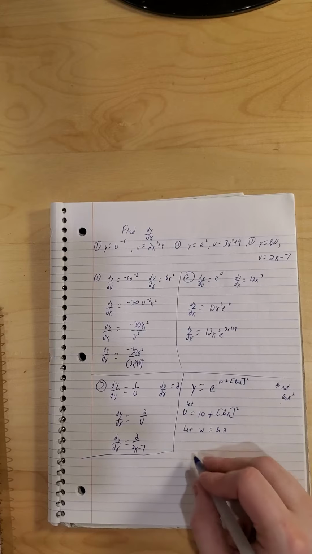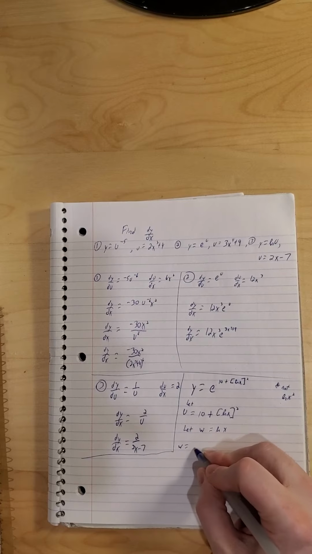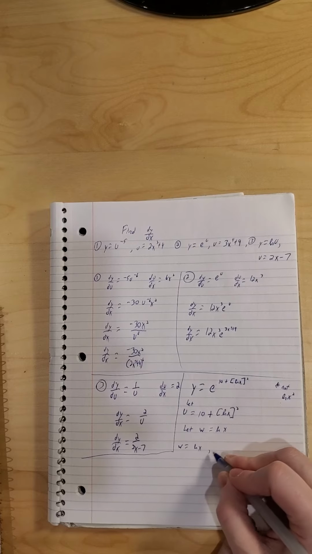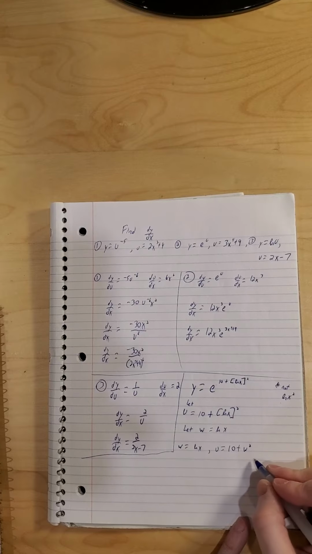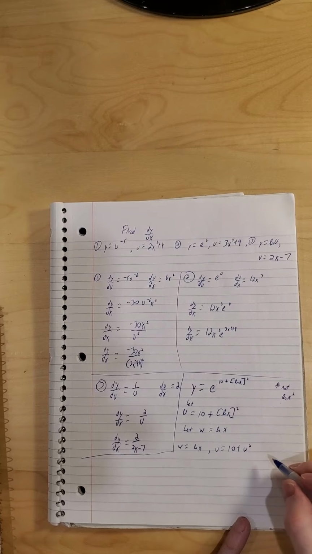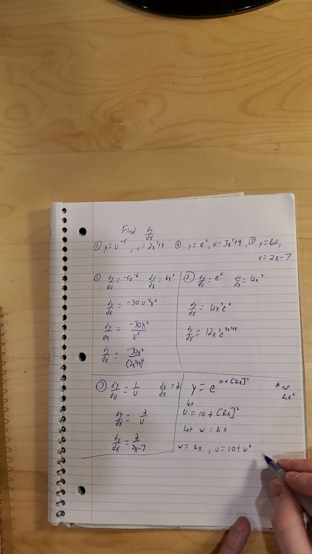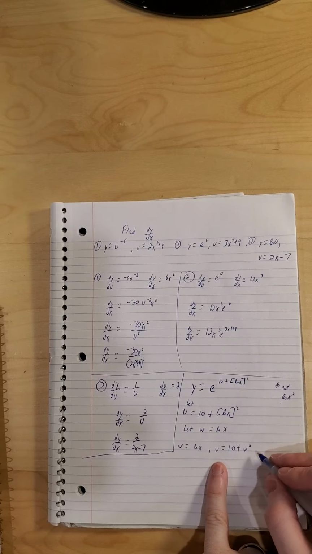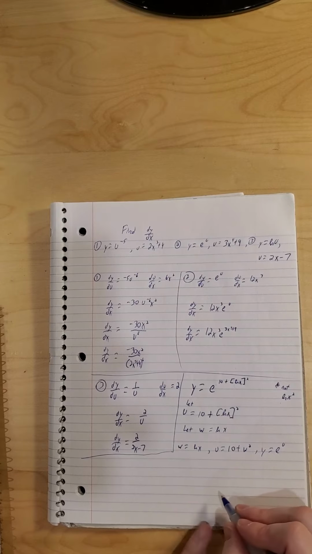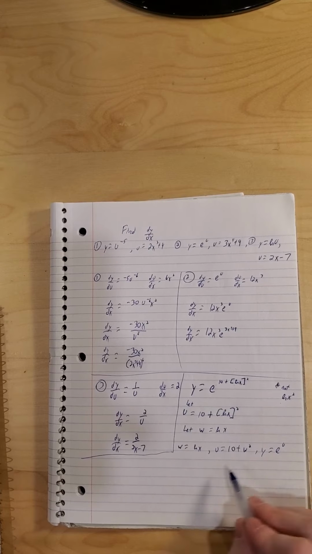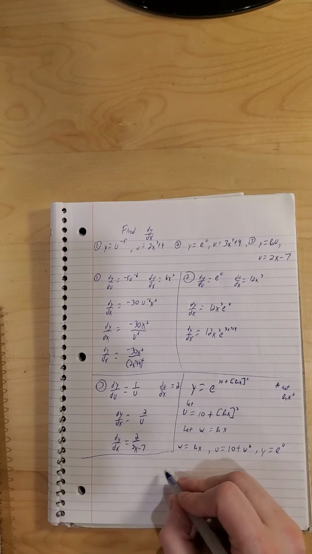So then we have w is natural log of x. u is now 10 plus w squared by our substitution. And then y is our desired just e to the u. And we can differentiate each piece.